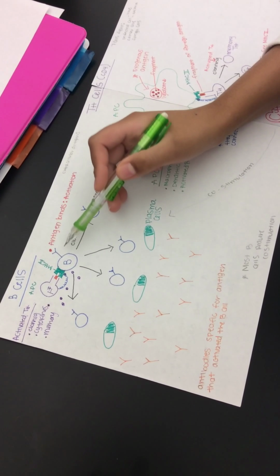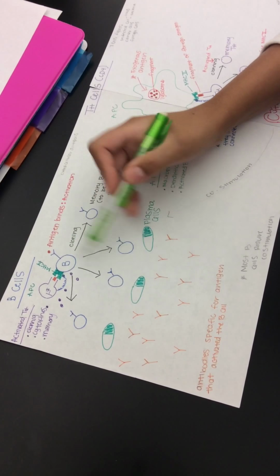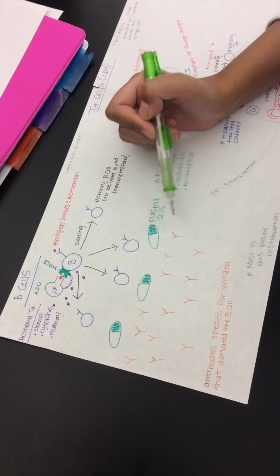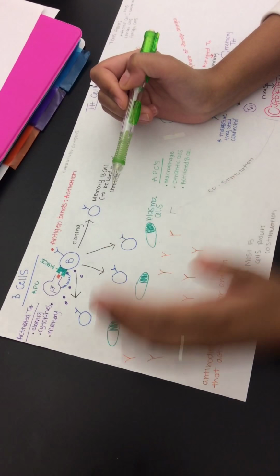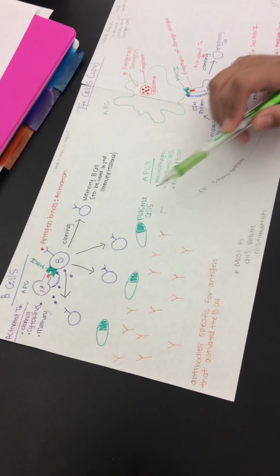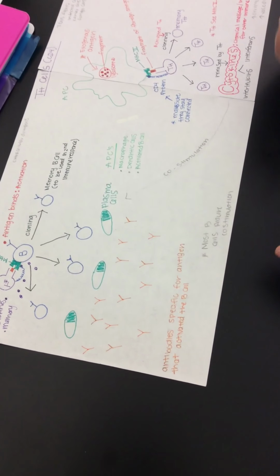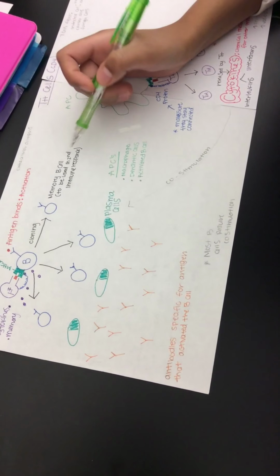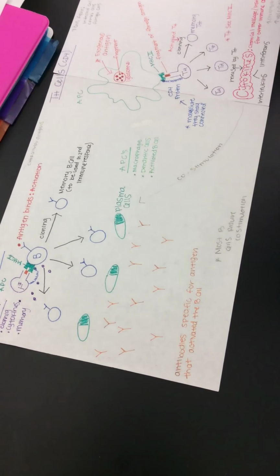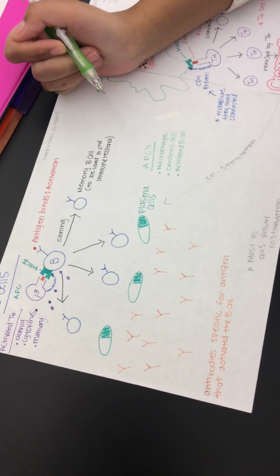Once a cell is activated, it starts cloning, and it also makes a memory. These clones are gonna differentiate into plasma cells. And then these plasma cells are the ones that are gonna make the antibodies that are gonna help attack. But they do not kill. No B cells ever kill, they just attack.